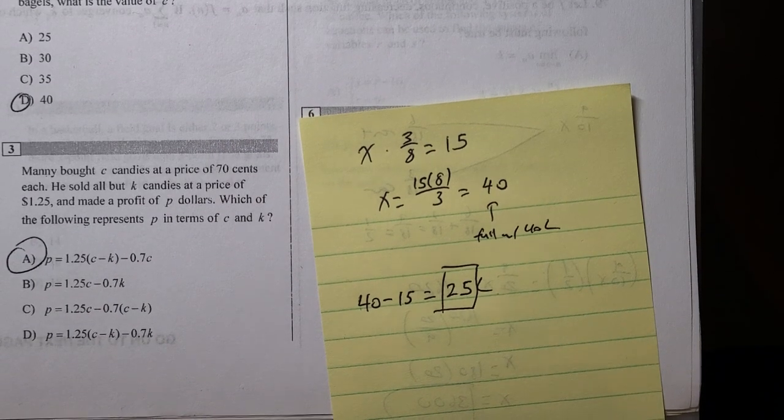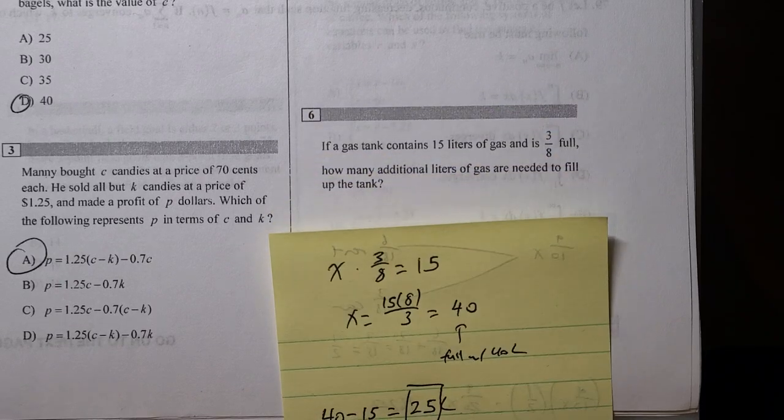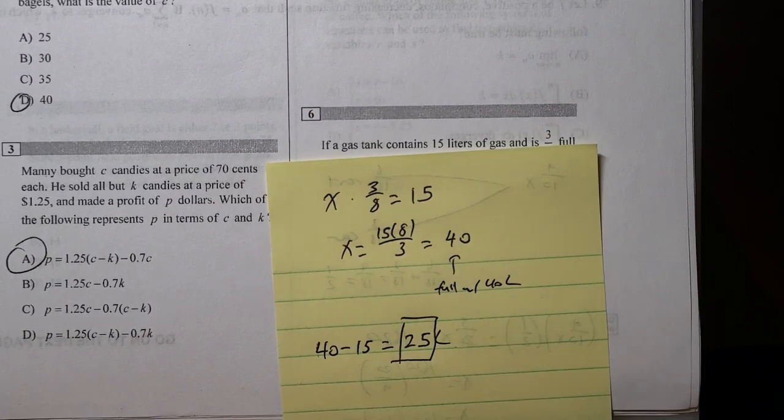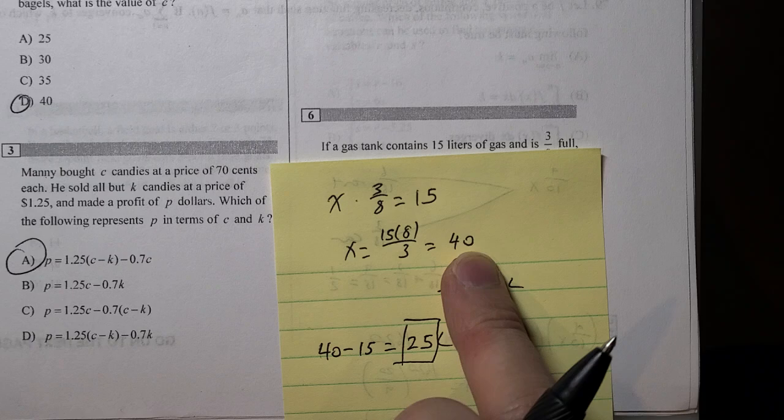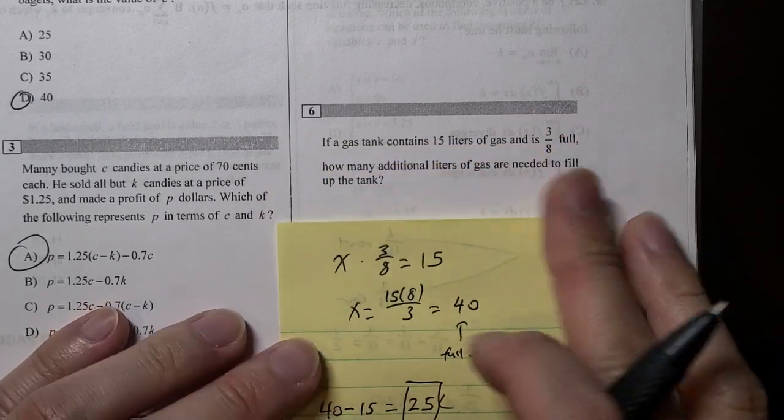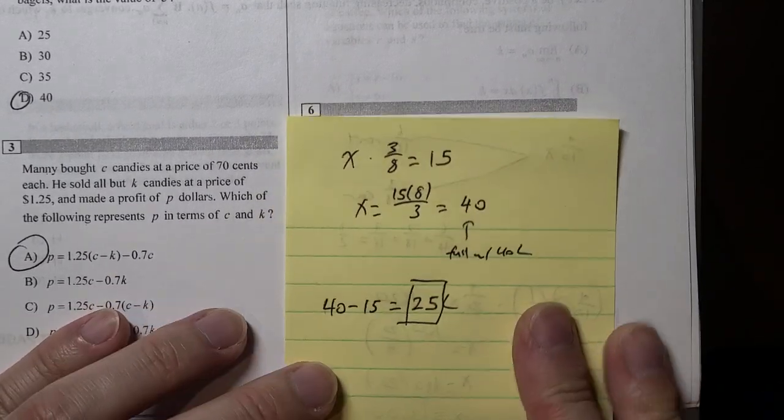Okay, so this is exactly one of the questions where you've got to be careful, especially since this is free response. If you fill in 40, then that's wrong because you didn't answer the question. This is the amount when the tank is full. They're asking for how many liters you need to fill it up to full, which is 25.